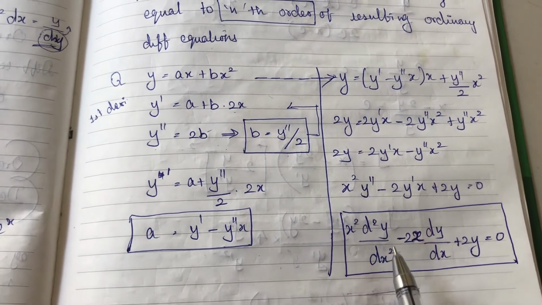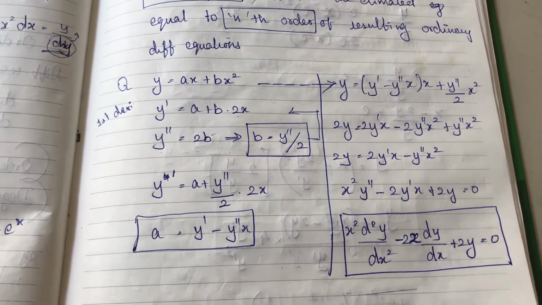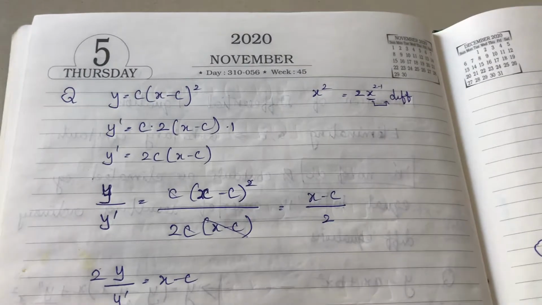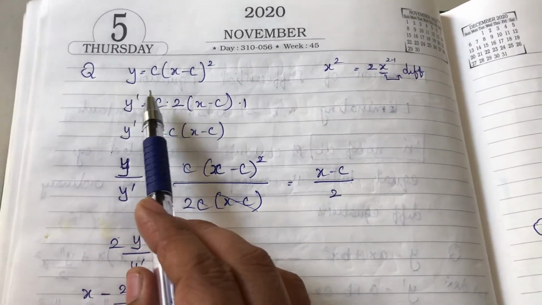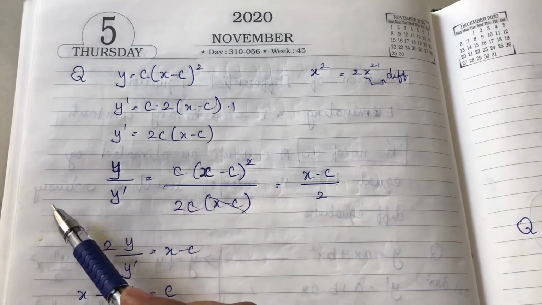What is y double dash? d square y by dx square. So the same applies here. So this is an example sum. Next you can see here y equal to c into x minus c the whole square.